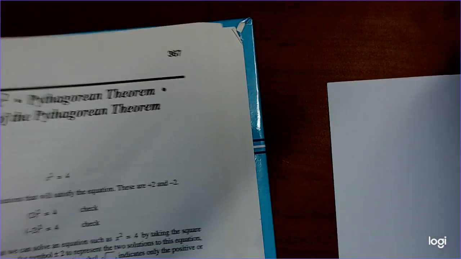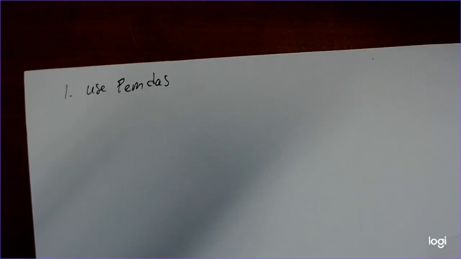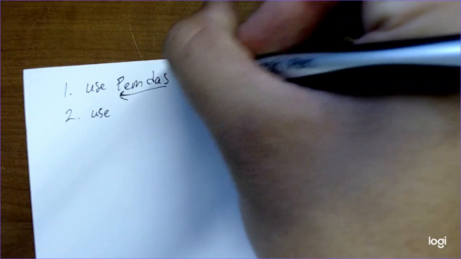If you remember Mr. Claiborne's rules for solving equations, we typically approach them using three fundamental rules. One, we're going to use PEMDAS backwards to figure out what numbers we're going to move. Now remember, these are solving steps. These don't include any rewriting we may have to do before we get to the solving part of the problem.